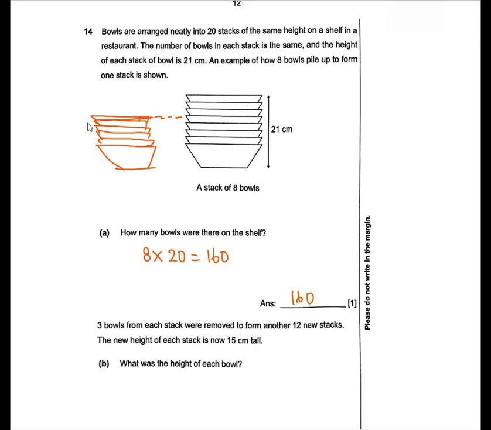I have 5 bowls here, and this new height, with just these 5, is 15 centimeters. Now, if I subtract this height from this height, which is 21 minus 15, which is 6 centimeters. So 21 minus 15 is equal to 6 centimeters.